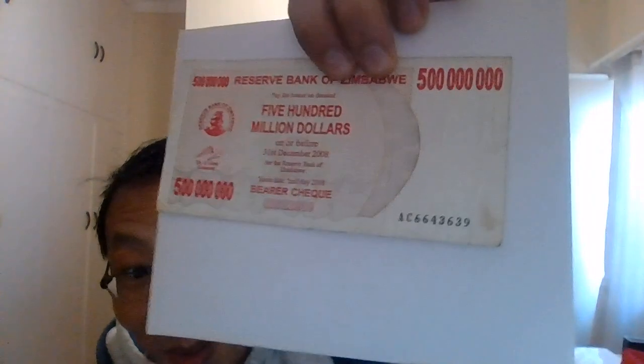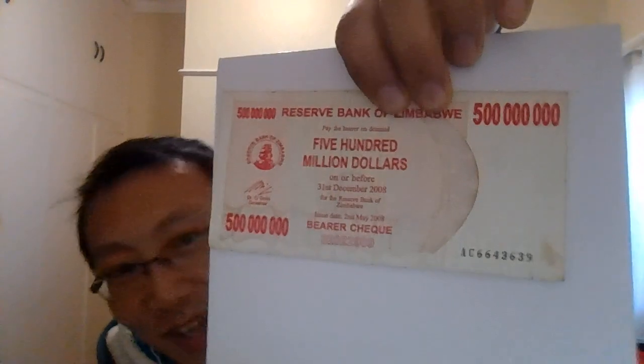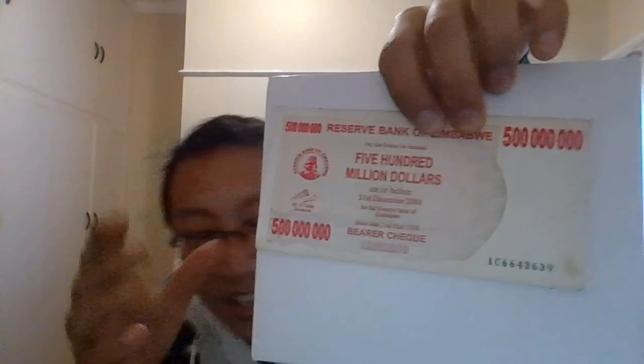It has no monetary value whatsoever because countries and other people are not trading in the Zimbabwe currency, so no one actually uses it. And this is even more ridiculous. You can see that the currency has essentially gone to $500 million. It just shows that the devaluation of the currency is really, really crazy.